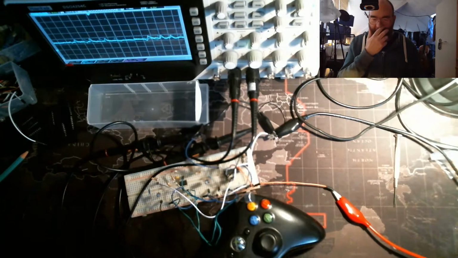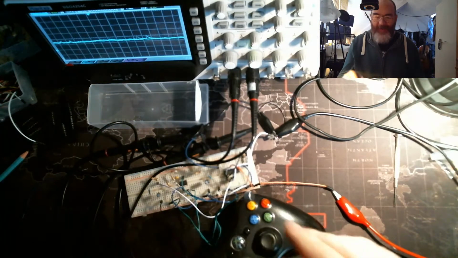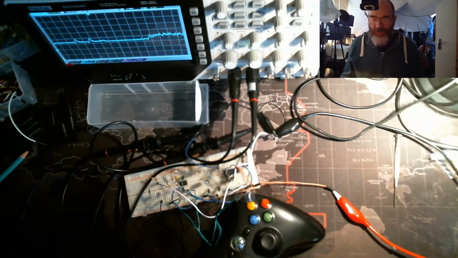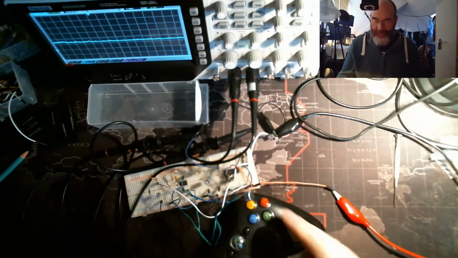You can see various bits of noise, and so I might need to add some filtering to get rid of very low frequency noise, because just breathing on the thing is very sensitive right now.